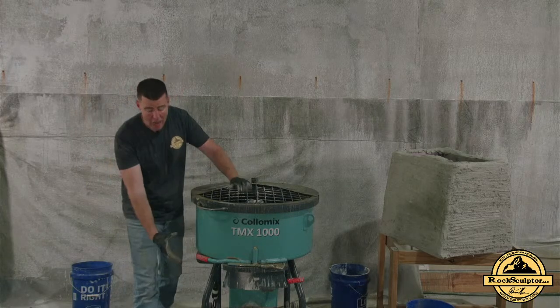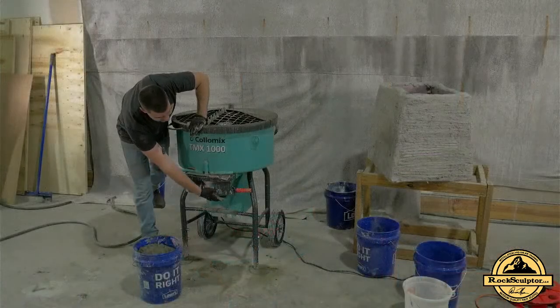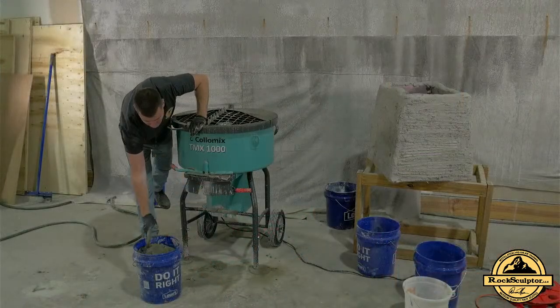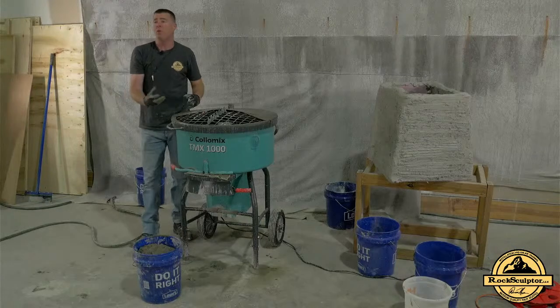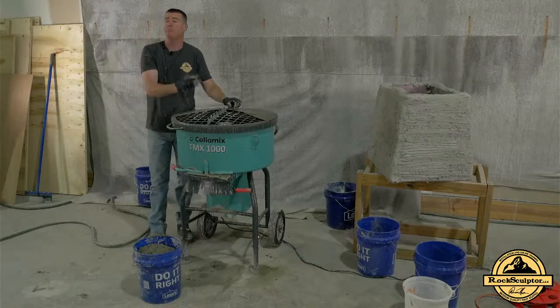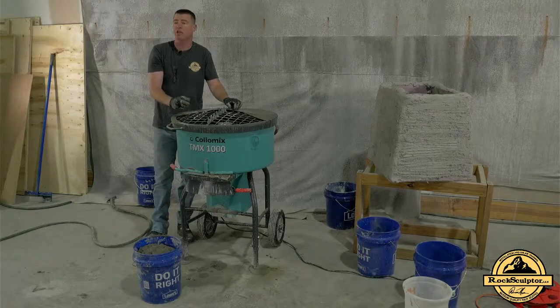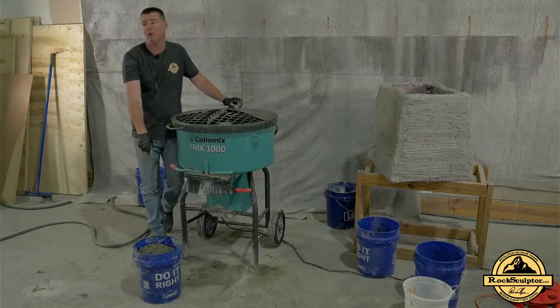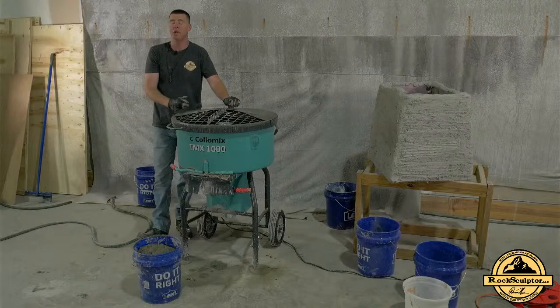So I do like that it's got that catch system on the bottom. It's kind of a grate, and it helps break that material apart if there are any clumps in there. I think it's cool. It also has a strain catcher. So if there is a ball of material, it'll actually catch that before going into the hopper. Pretty cool, especially for pneumatic applications.